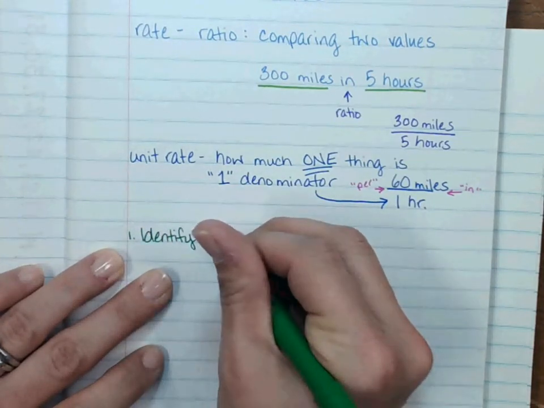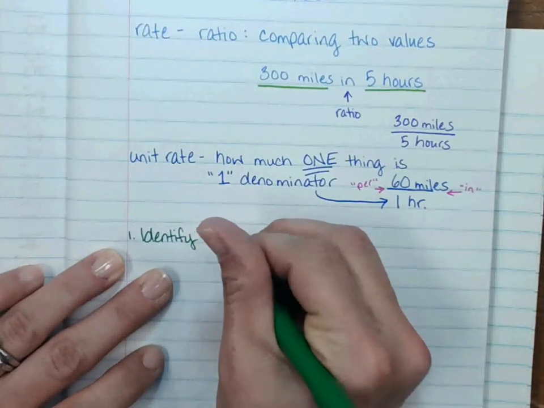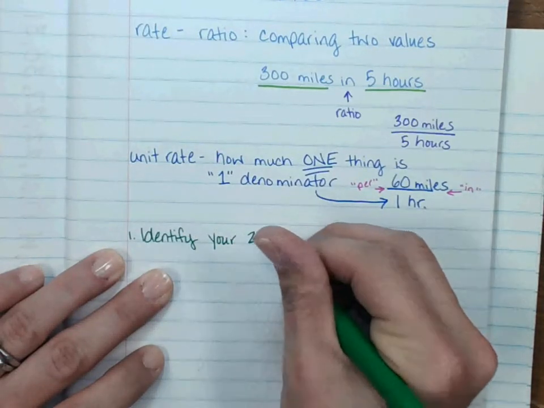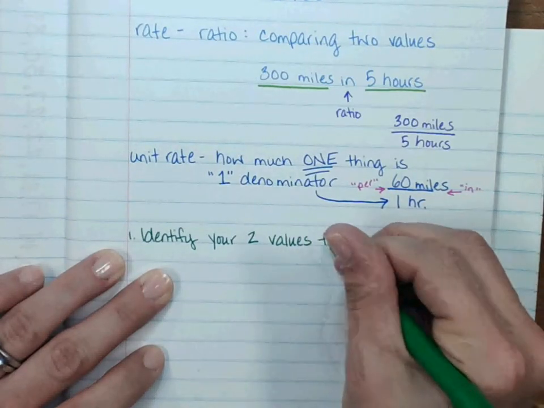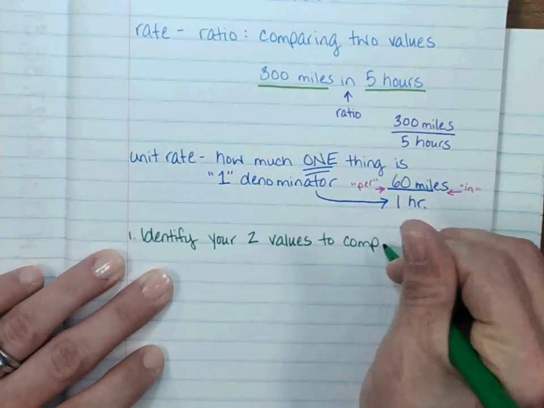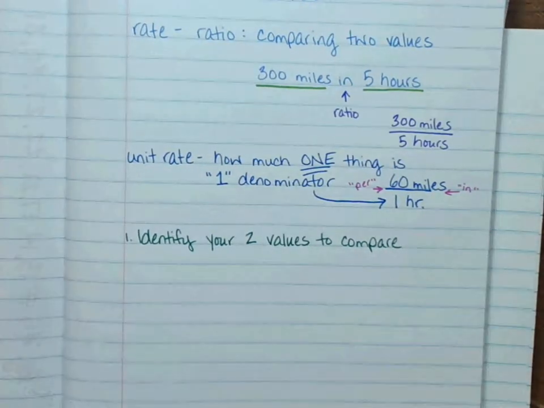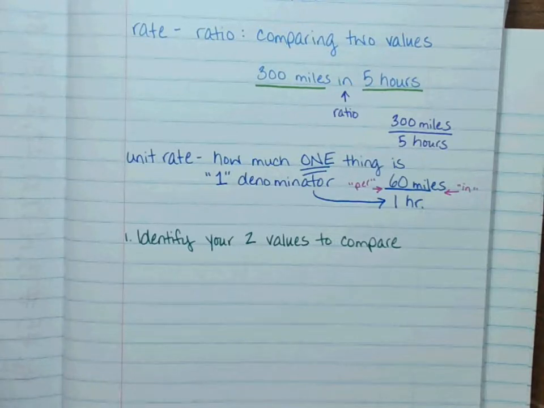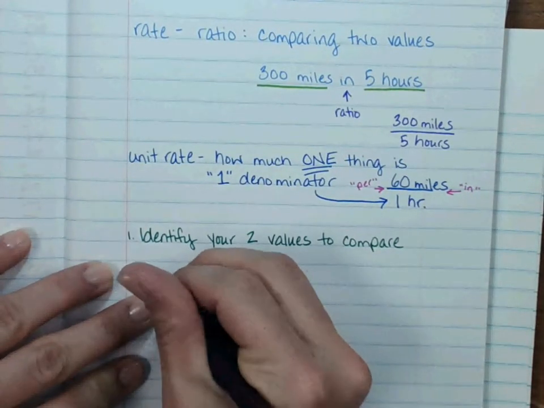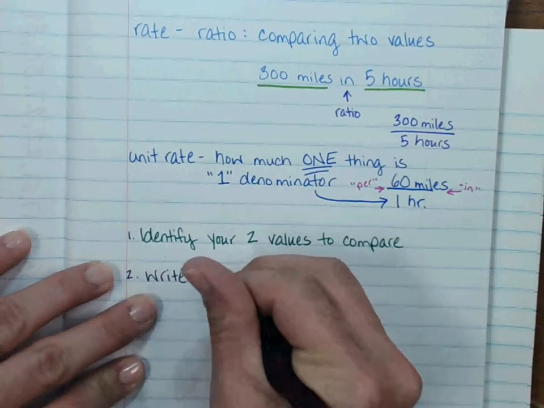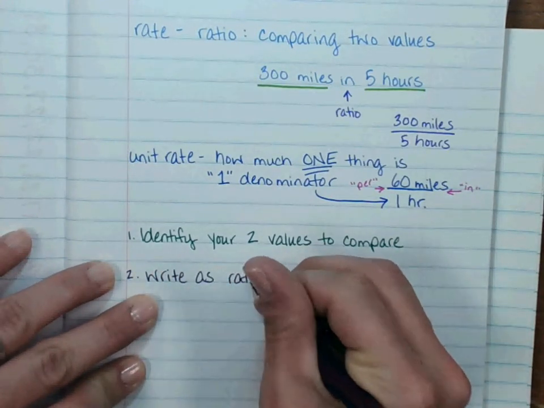Step 1: Identify your two values to compare. Step 2: Write it as a ratio. Make sure that the first thing goes on top.